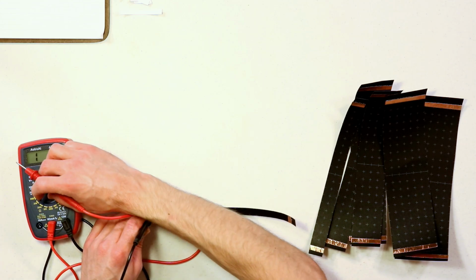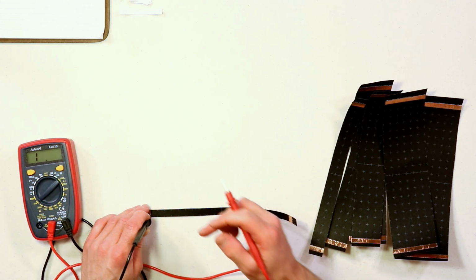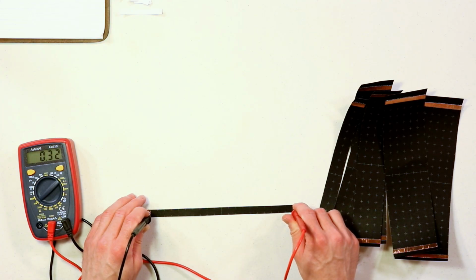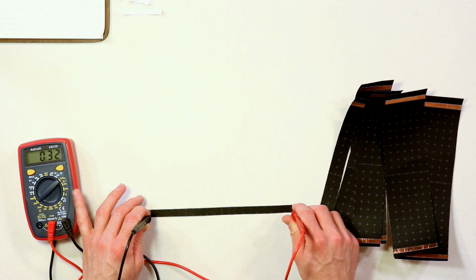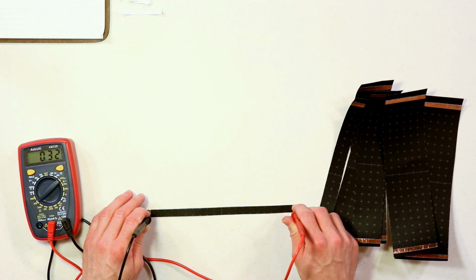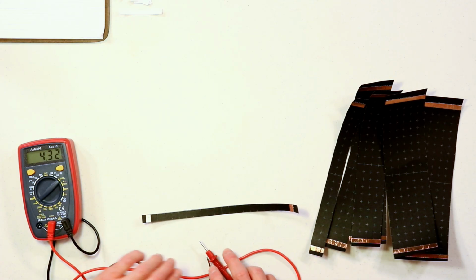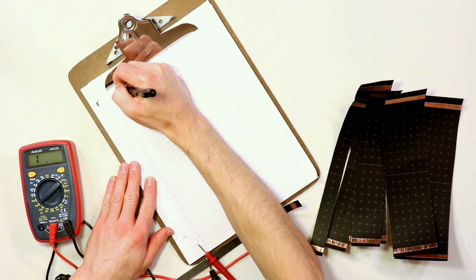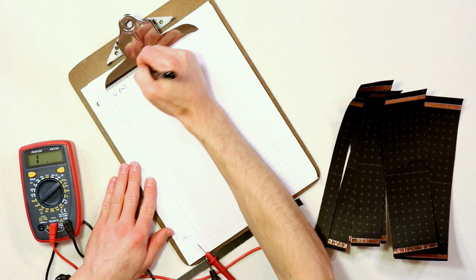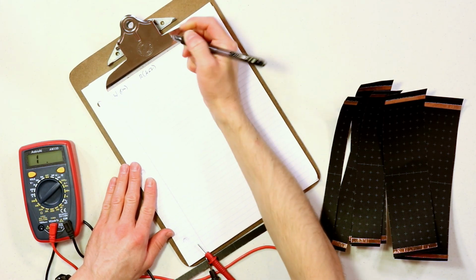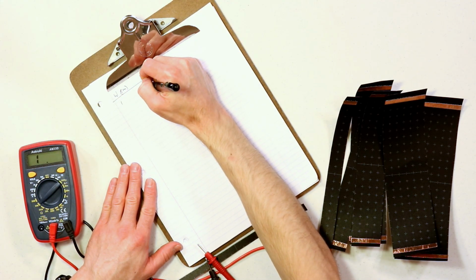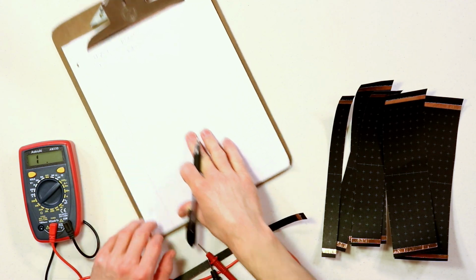And it looks like 200 kilo ohms is too low for this, so I'm going to go up to the 20 mega ohm range. And you might need to do that too. So let's see, what do we get now? So we got 0.32, so this is now in mega ohms, so that's actually 0.32 mega ohms or 320 kilo ohms. So for each of these measurements, you're going to want to record the width of the paper in centimeters, as well as the resistance in kilo ohms. So we had the width of 1 centimeter, and a resistance of 320 kilo ohms.